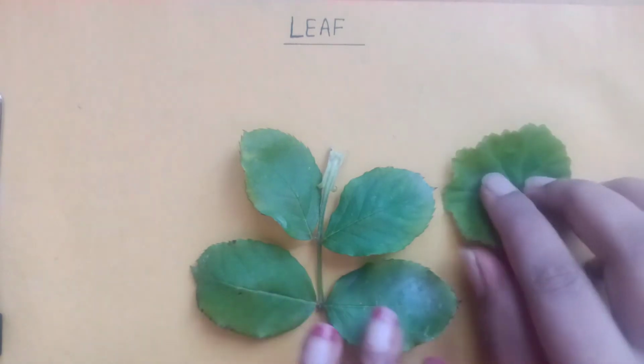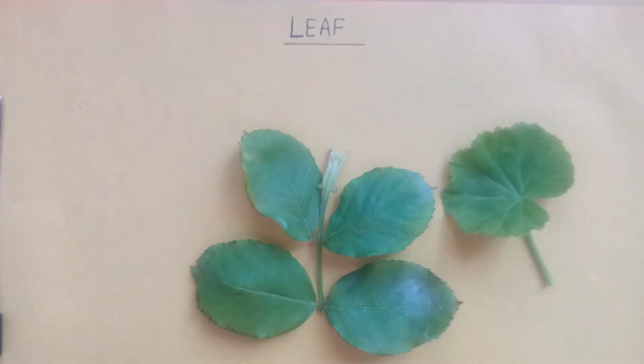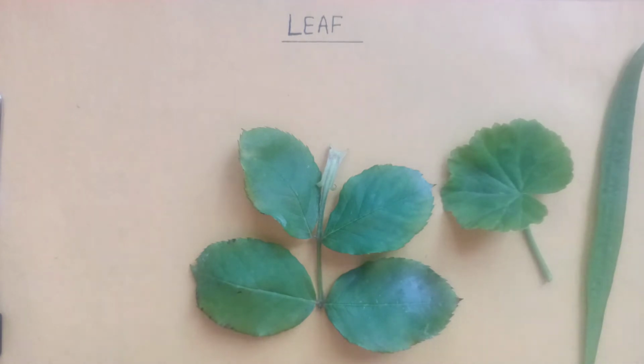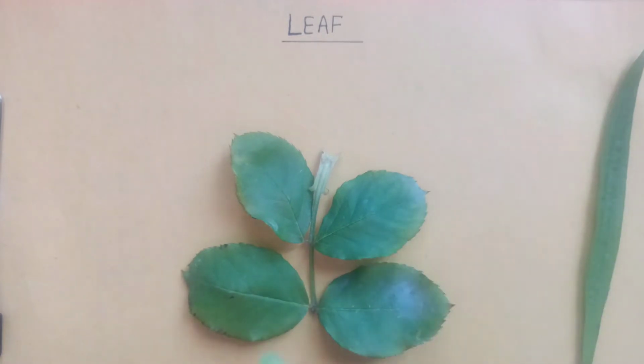You can see there are two different types of leaves I've kept, and this is the third one if I keep. So these are the three different types of leaves which you can see on your screens. Now we are going to study the structure of the leaf. The structure of the leaf will be the same for all. We will start with the leaf base.